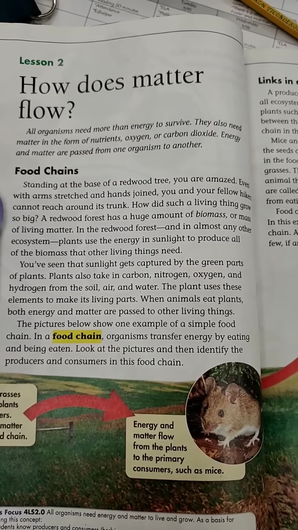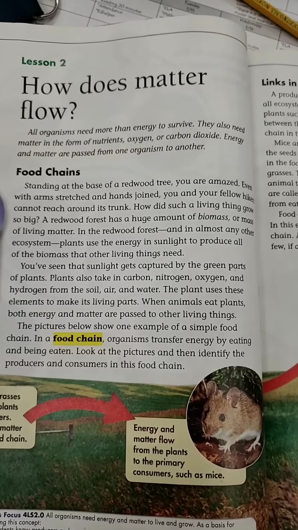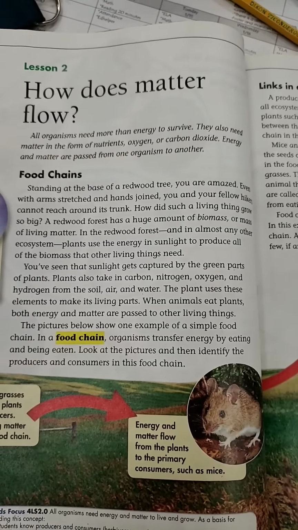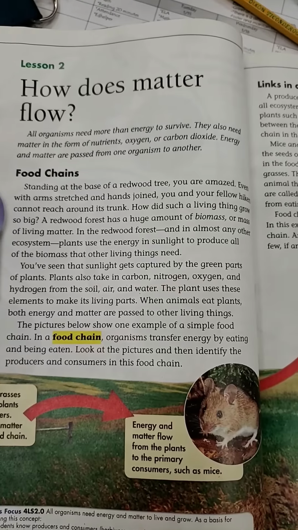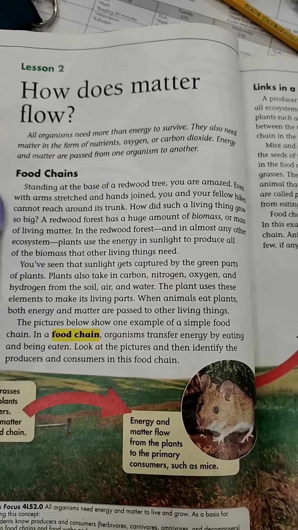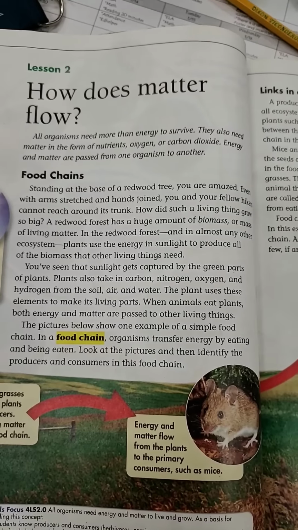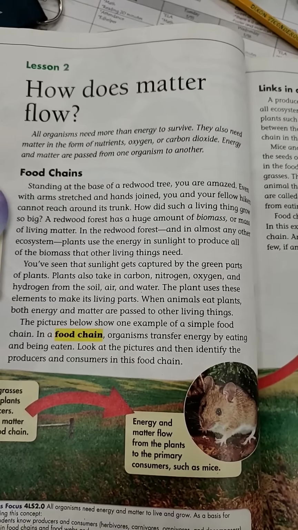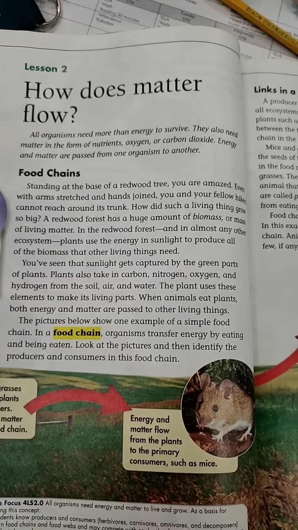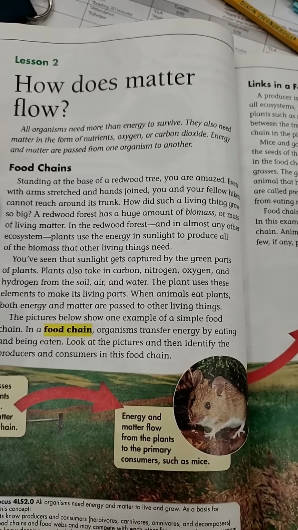When animals eat plants, both energy and matter pass to other living things. The pictures below show one example of a simple food chain. In a food chain, organisms transfer energy by eating and being eaten. Look at the pictures and then identify the producers and consumers in this food chain.